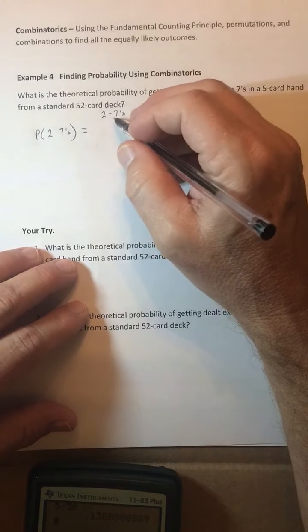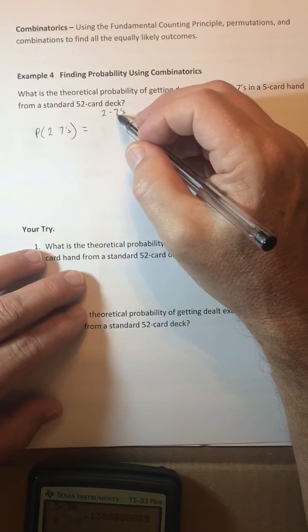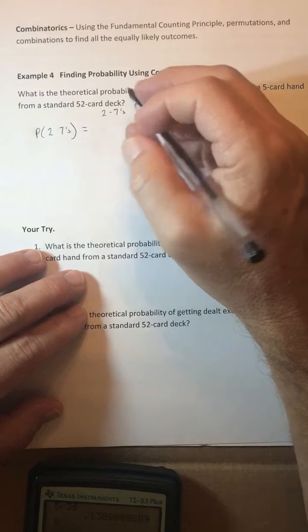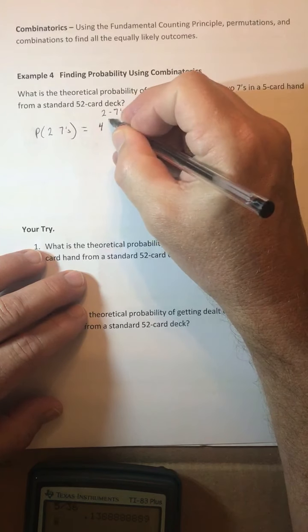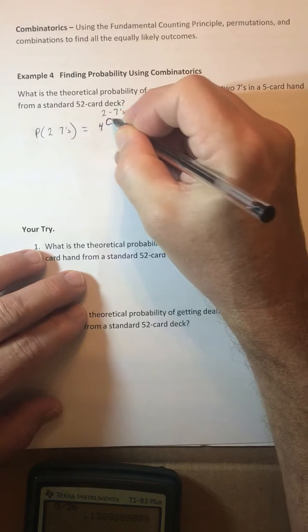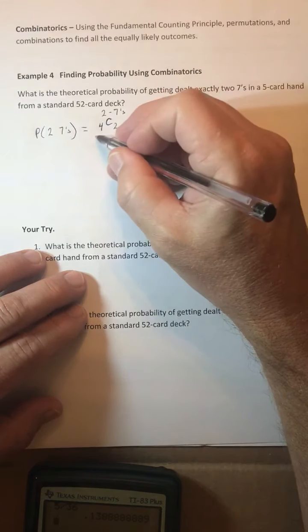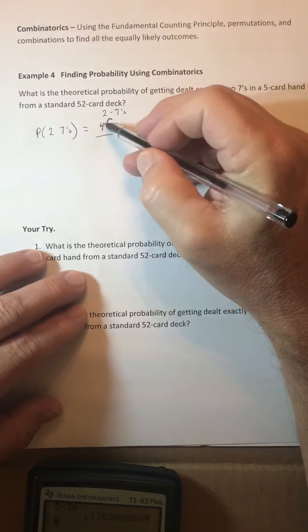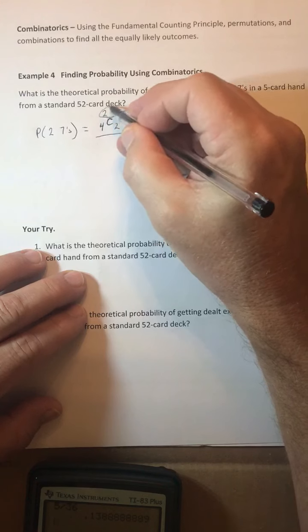In the deck, there are 4 sevens, and we want to get 2 of them. So that gives us our 2 sevens. There's 4, we want to get 2 of them. That's our 2 sevens.